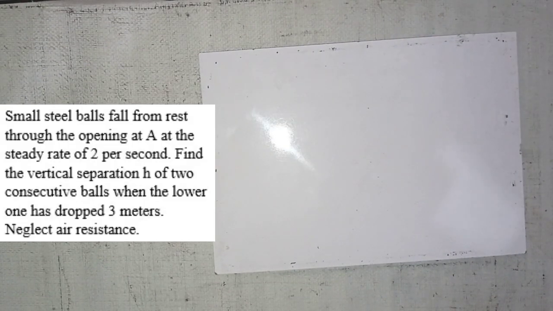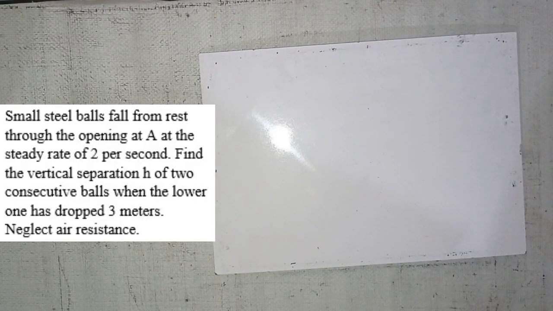So here is our last problem. Small steel balls fall from rest through an opening at a steady rate of 2 per second. So two balls fall, but at a 1 second interval. Find the vertical separation h of two consecutive balls when the lower one has dropped 3 meters. Neglect the air resistance. So this is a free fall equation.